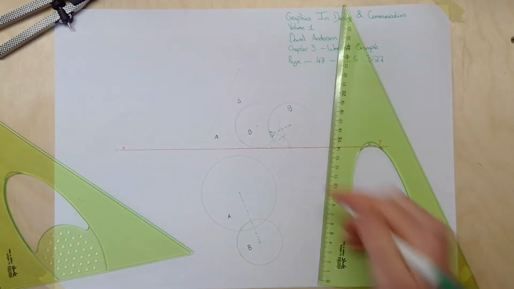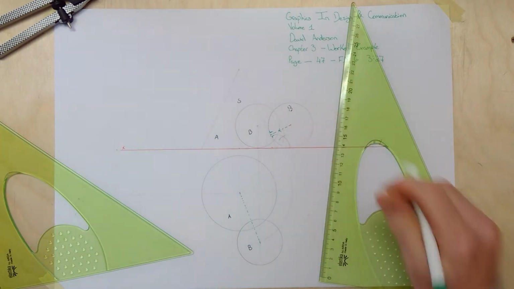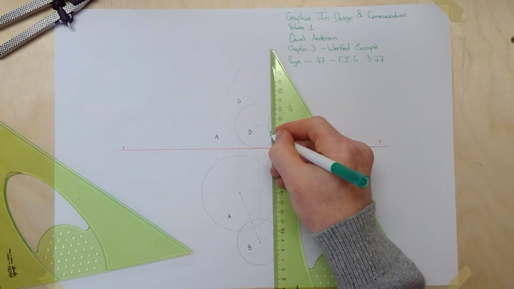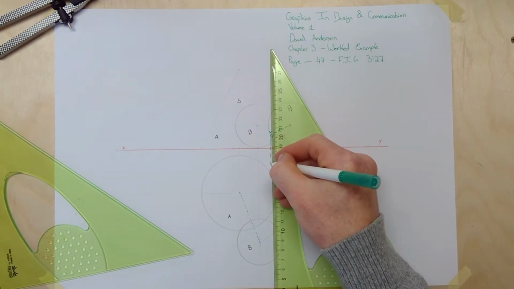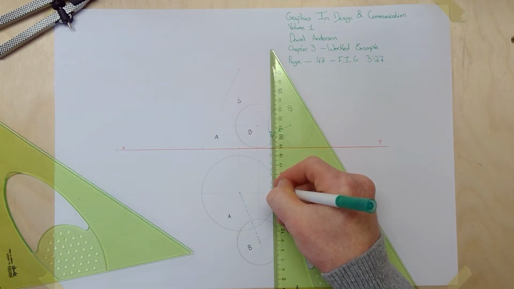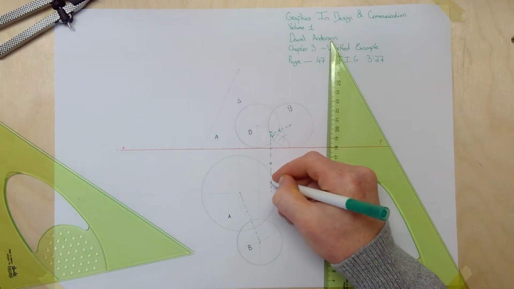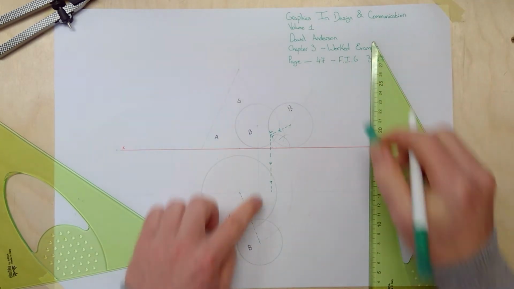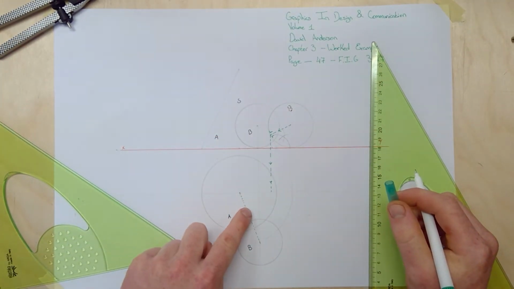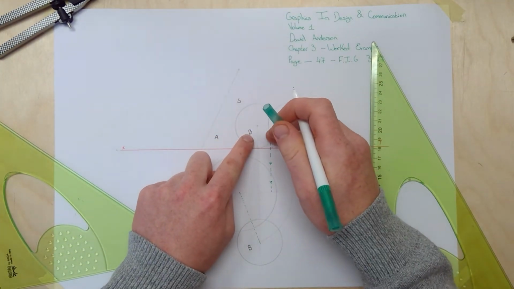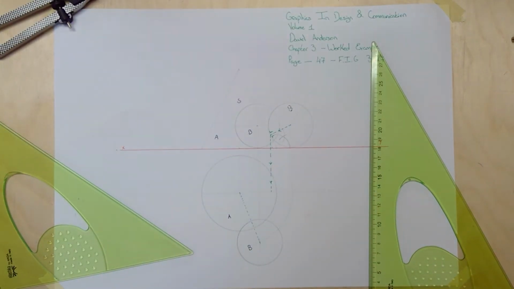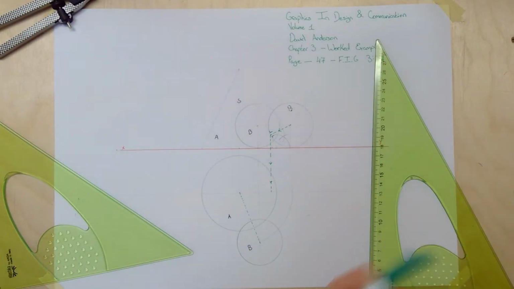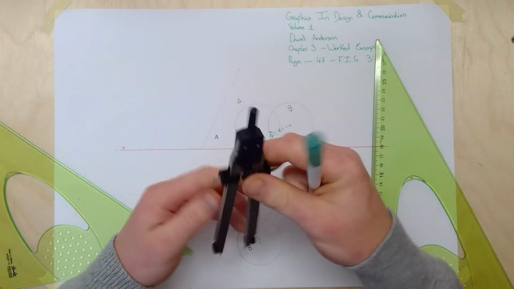I'm going to bring this down into plan. I'm going to rotate it around until it hits this line. I can bring it straight up and bring this point straight across, and that's my point of contact from the plan and elevation. So rotate it around is my first job.